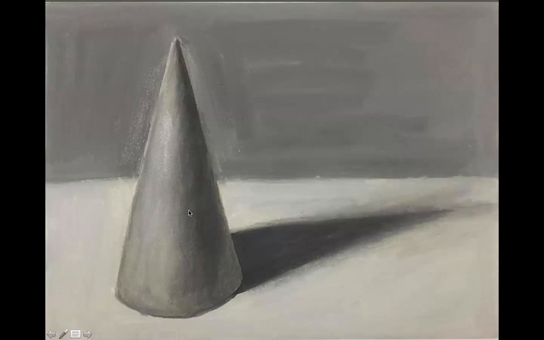When objects are illuminated by a single light source, there's not typically this much of a loss of the clarity between light and shadow. Sometimes you see that with very soft, indirect light coming through a window, something like that, but it's not typical.